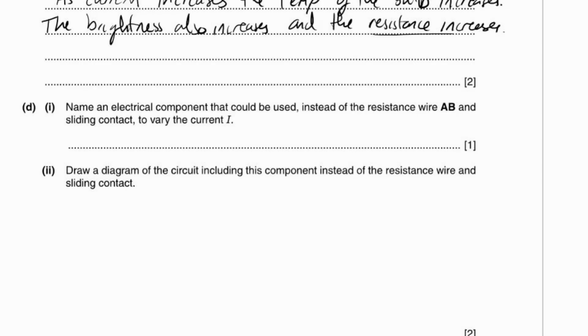D1. Name an electrical component that could be used instead of the resistance wire AB and sliding contact to vary the current I. Well, what they're actually doing with that sliding contact is they're varying the resistance of the circuit. And we can do that much easier with a variable resistor. Draw a diagram of the circuit including this component instead of the resistance wire and the sliding contact.